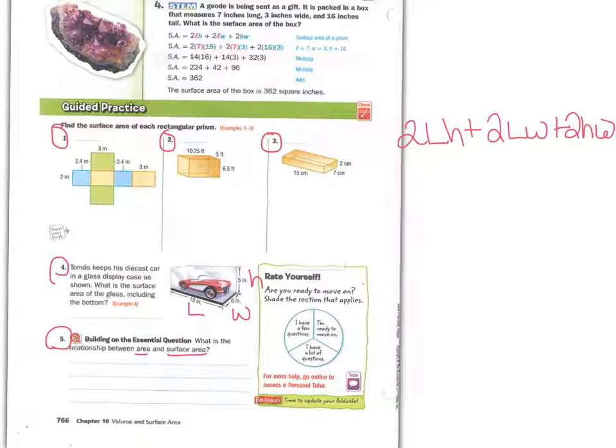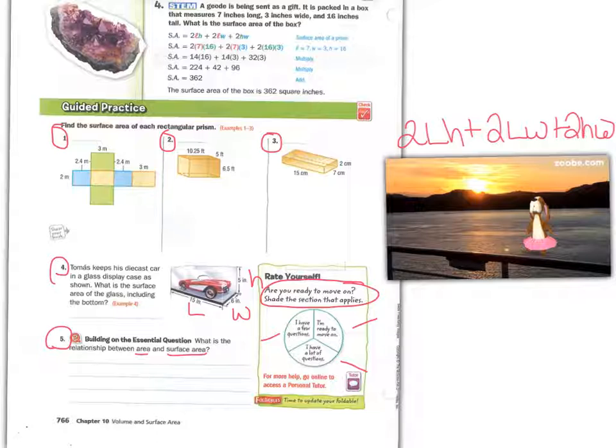And then the last thing is, are you ready to move on? Shade the section that applies to you. I'm ready to move on. I have a lot of questions, or I have a few questions. You can also wait to shade that until you check your answers with Puppy Prism and see how you did on these practice problems. Okay, let's see how you did on that guided practice.